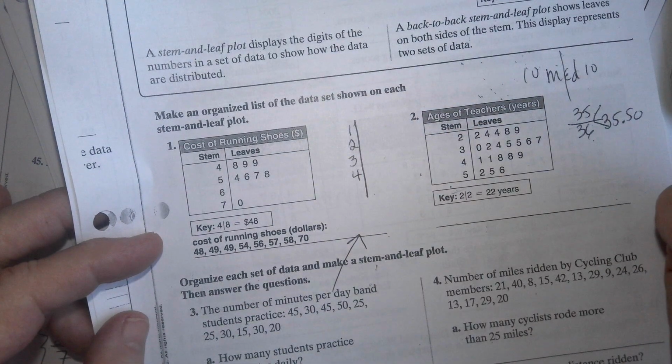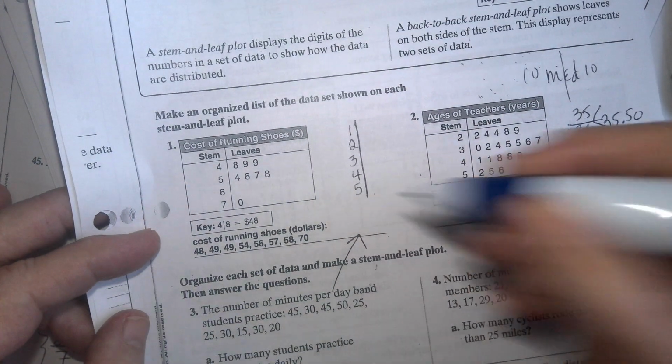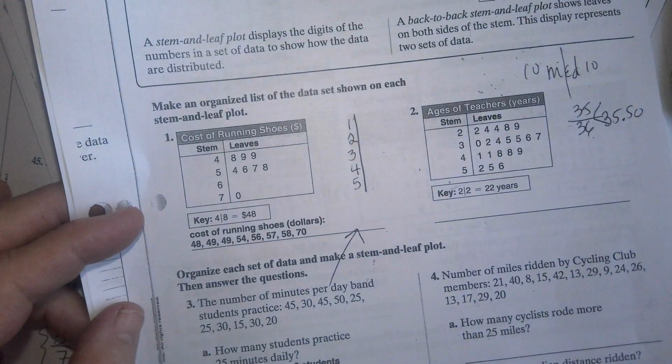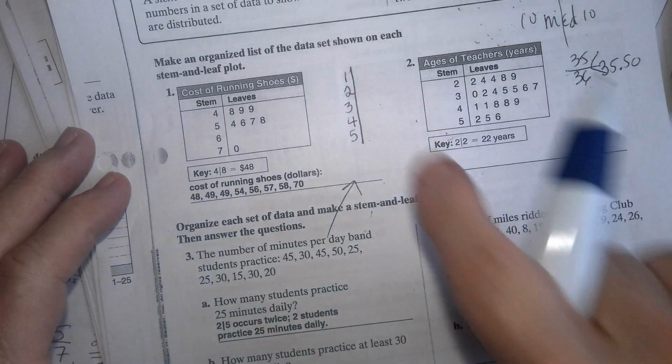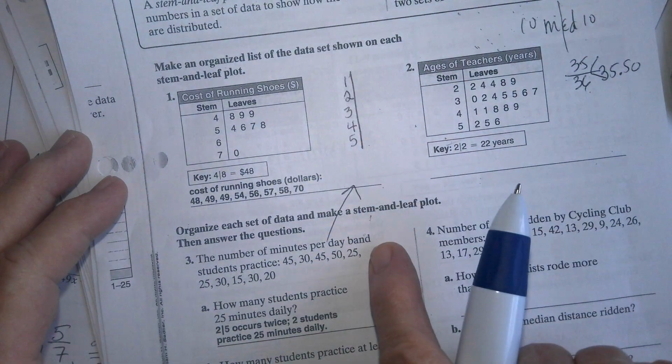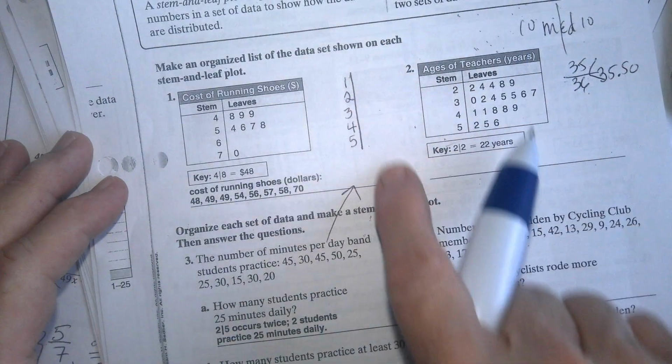Do we have anything in the 50s? Yes. Do we have anything in the 60s or 70s? No, I think that's the highest. So now let's go back. Those are what they call the stems. And you guys should be filling this out also.